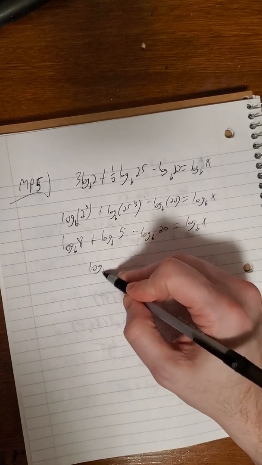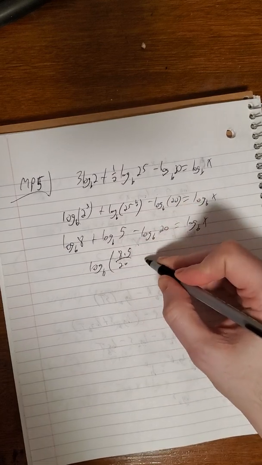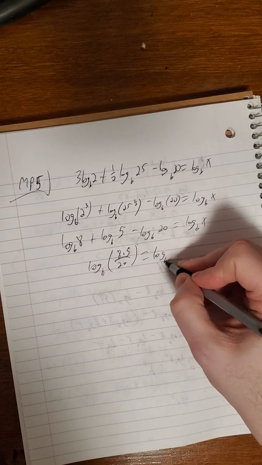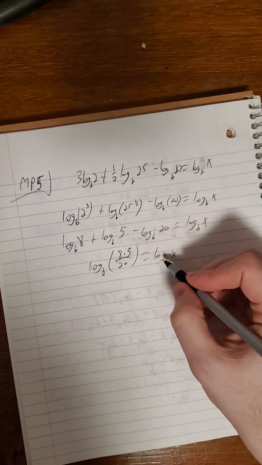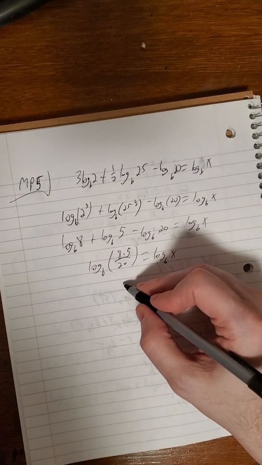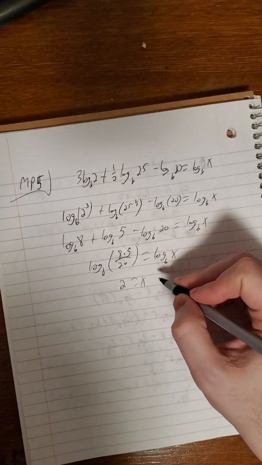So then this is the log base b of 8 times 5 over 20. And on the right side, we still have log base b of x. Base is the same on both sides, so the arguments are the same. So 8 times 5 is 40. 40 over 20 is 2, so 2 equals our x.